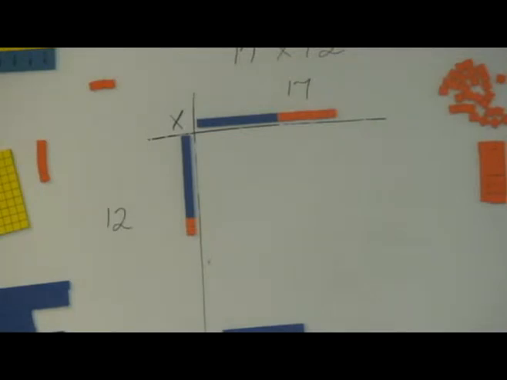Oh, y'all can't draw yet? Oh, no, you have to make it first. We're making. We're not drawing yet. You should have said that.